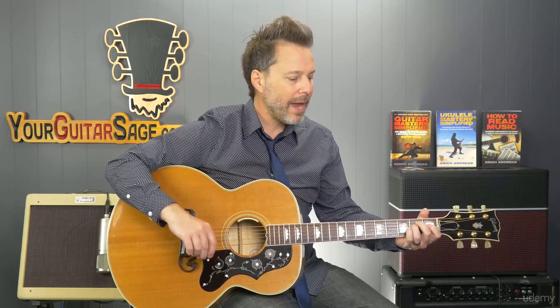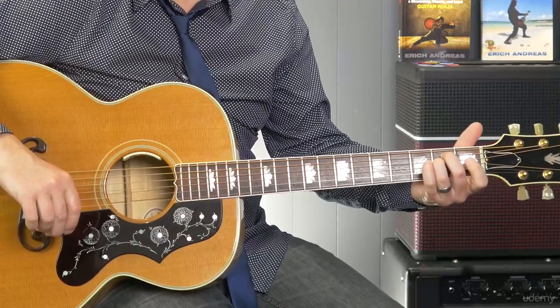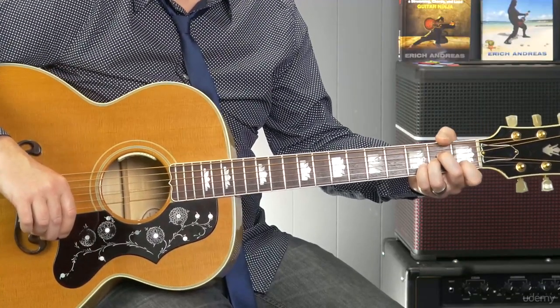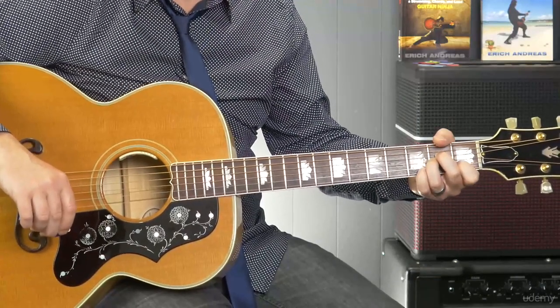And I also want you to notice when you're going back and forth between these chords, notice the similarities, okay? So when you're practicing this, you'll practice the E minor, E major, E minor, E major, E minor, E major. Then you'll practice the E major, A minor, E major, A minor, E major, A minor, okay?